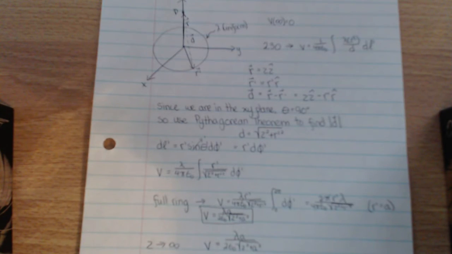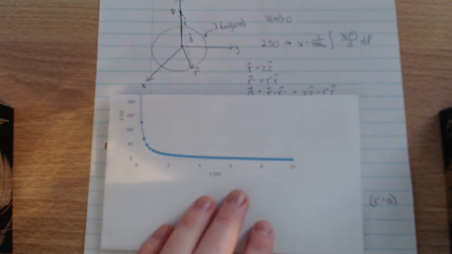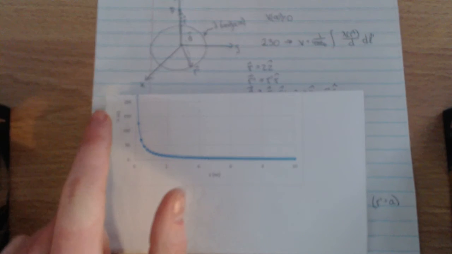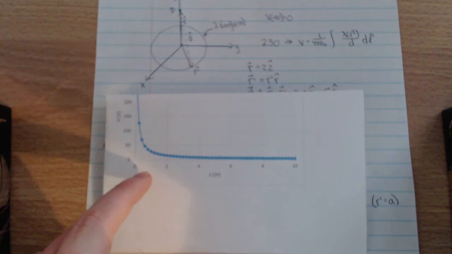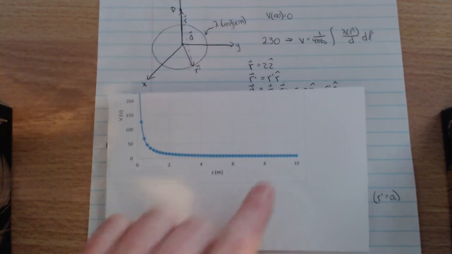And then if we are to plot this, which the question also asks us to do, we get something that looks like this, and we can see that as z gets closer to 0, we're undefined, and then as we found from part C, as z approaches infinity, the limit of V is 0.